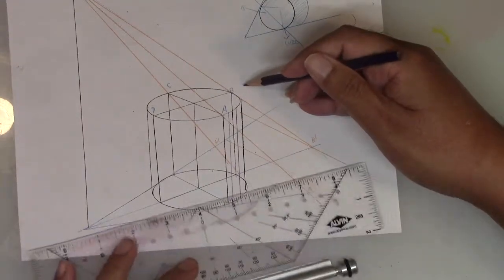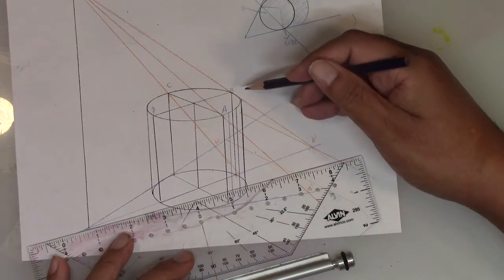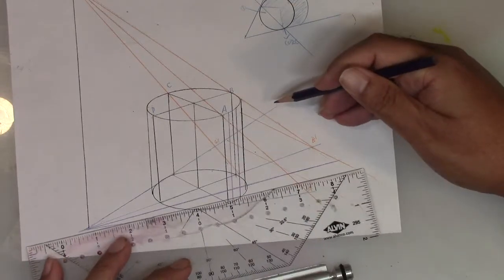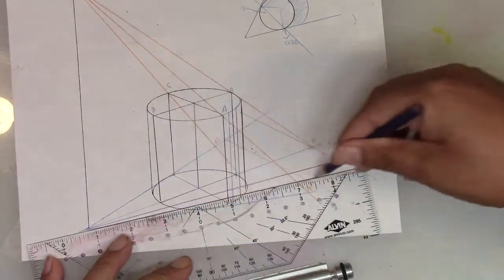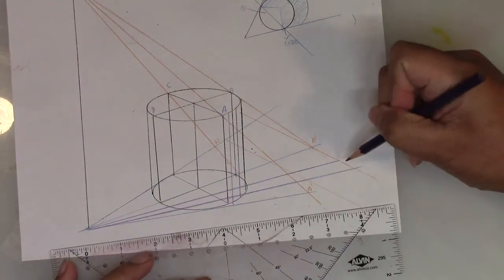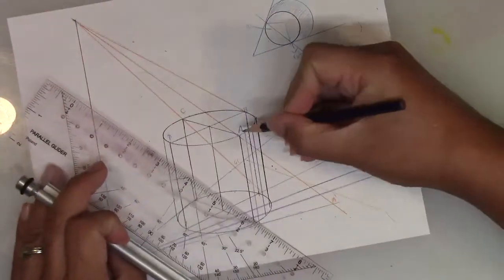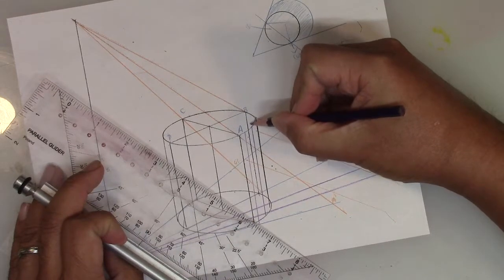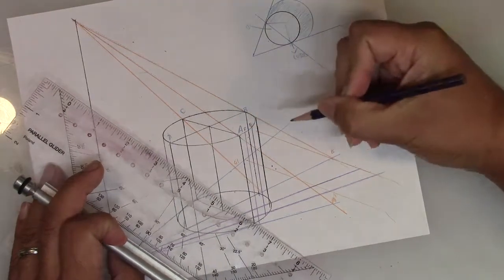It's basically like when you're drawing a circle, you are establishing more points to draw that circle in that rectangle. So as we go along, we can call this E and F. Let's just call these E and F sticks.